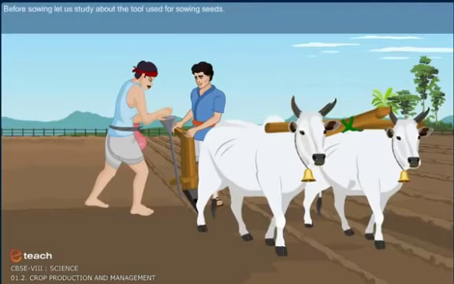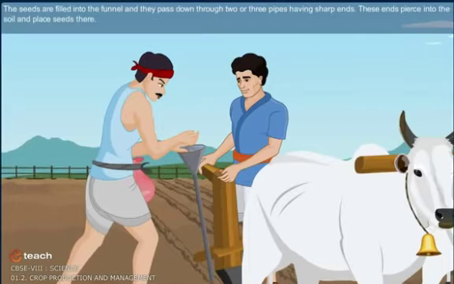Before sowing, let us study the tools used for sowing seeds. Traditional tool. The tool used traditionally for sowing seed is shaped like a funnel. The seeds are filled into the funnel and they are passed down through two or three pipes having sharp ends. These ends pierce into the soil and place seeds there.